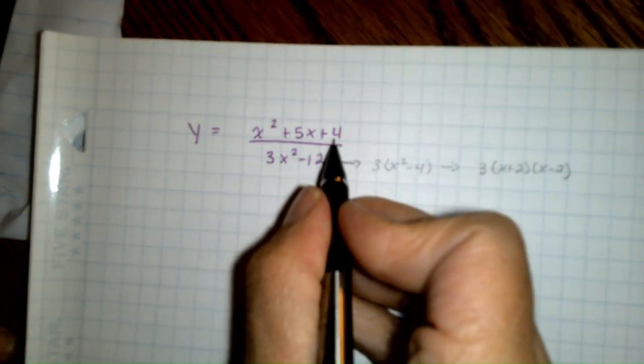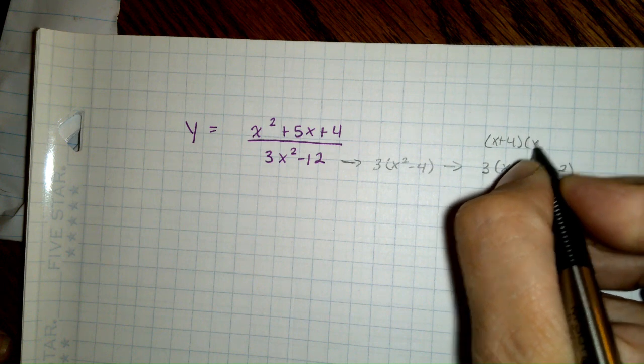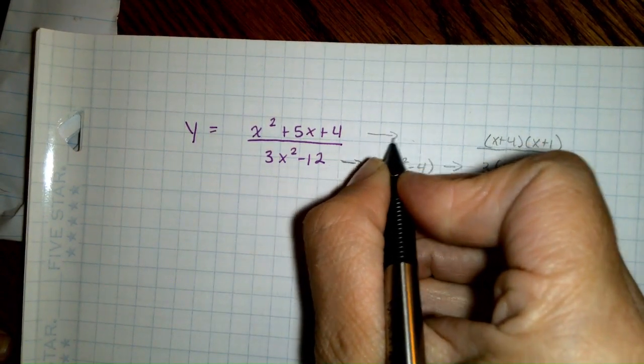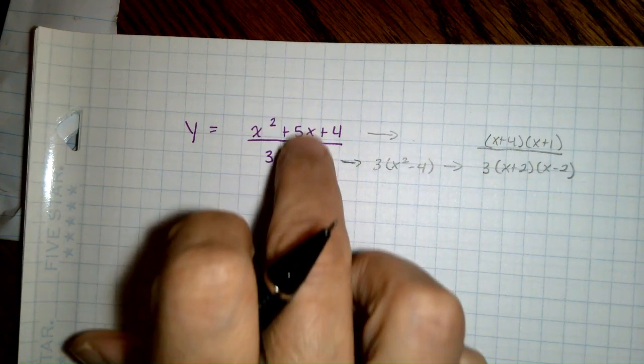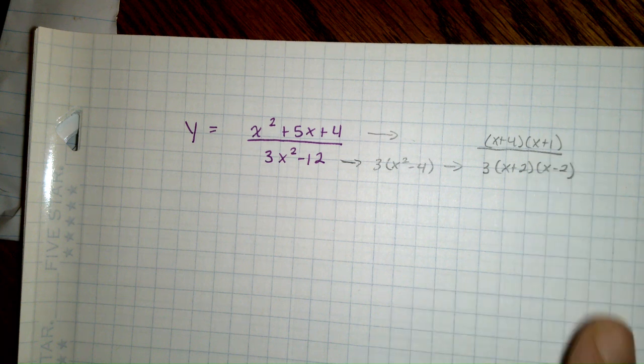And the numerator, what multiplies to 4 and adds to 5, that would be x plus 4 and x plus 1. So they have it written in a multiplied form. I have over here to the side the factored form.